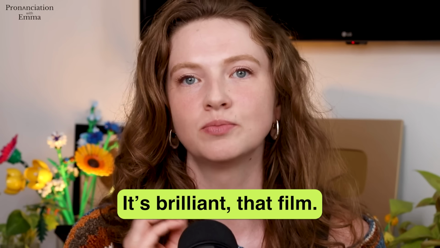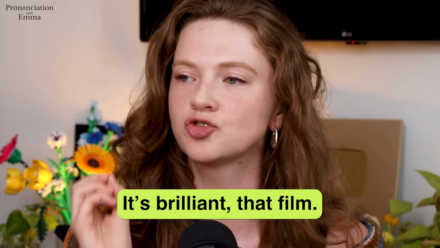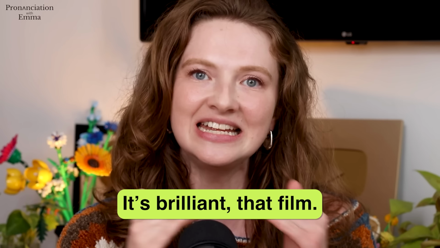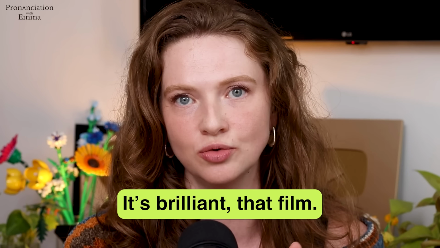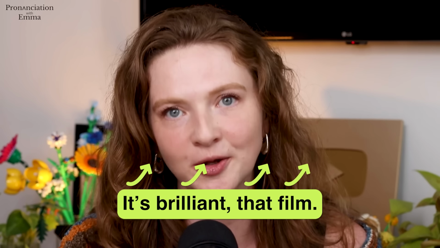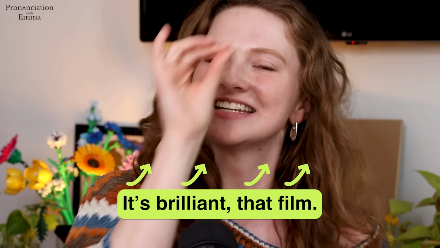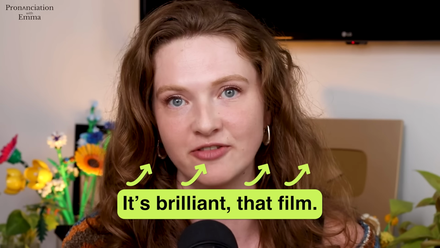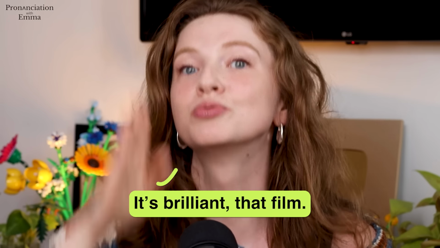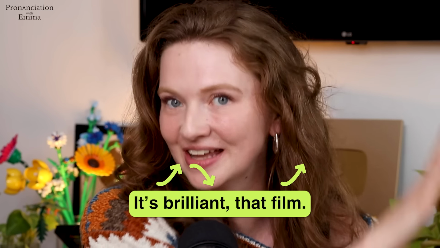The second mistake that my students make is overstressing every single word. Now, of course, in English, we have strong and weak forms of words. So if we take a sentence like, it's brilliant, that film, if you're stressing every word, this can really interfere with how the intonation's used. It's brilliant, that film. Yeah, you're adding rising intonation to each of them because you're stressing everything. So make sure you're only stressing the important and key words in the sentence. For example, it's brilliant, that film.